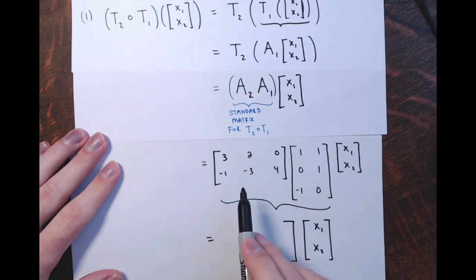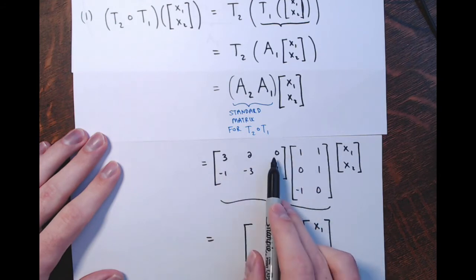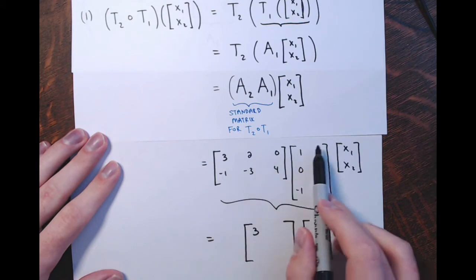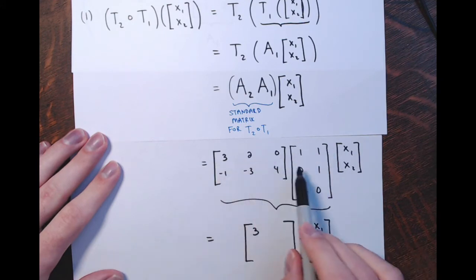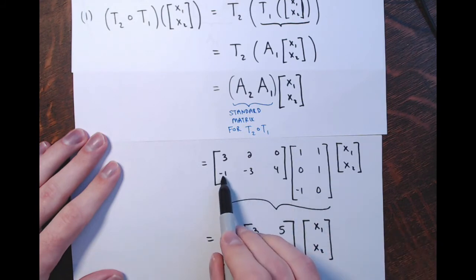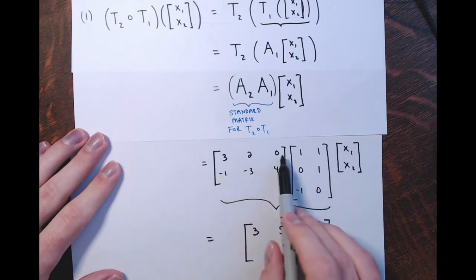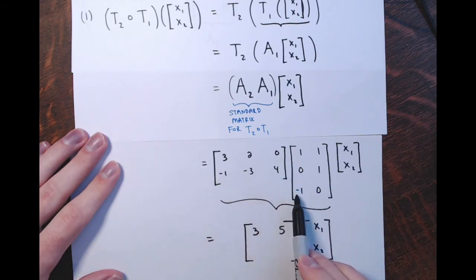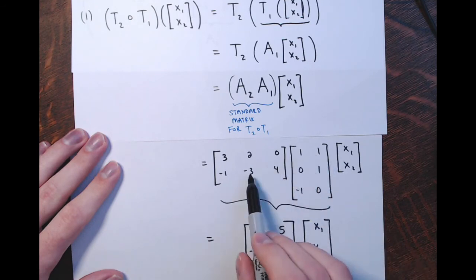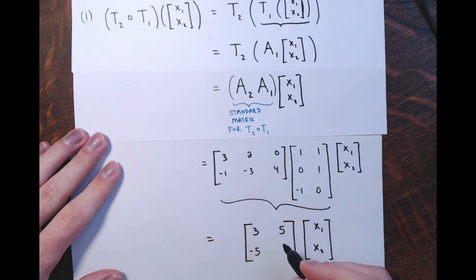First row, first column, 3 plus 0 plus 0, so 3. First row, second column, 3 plus 2 is 5, plus 0 is 5. And then second row, first column, negative 1 plus 0 minus 4 would be negative 5. And then second row, second column, negative 1 minus 3 is negative 4 plus 0. Right. There we go.